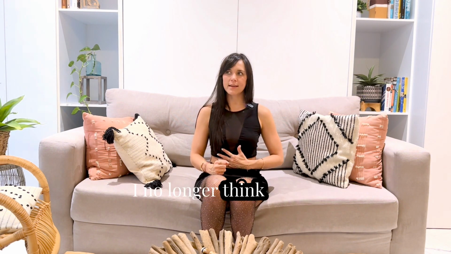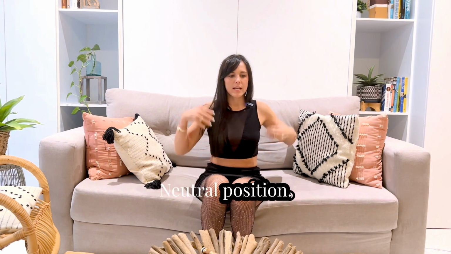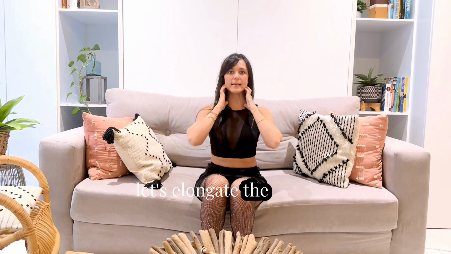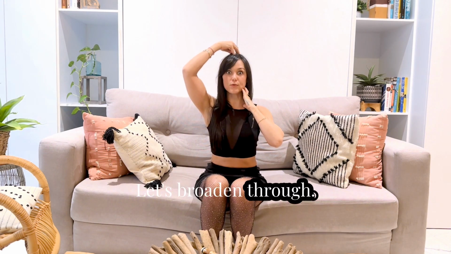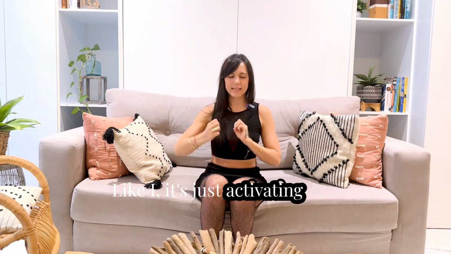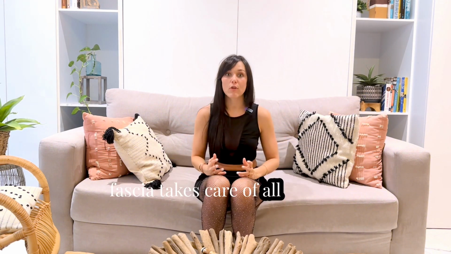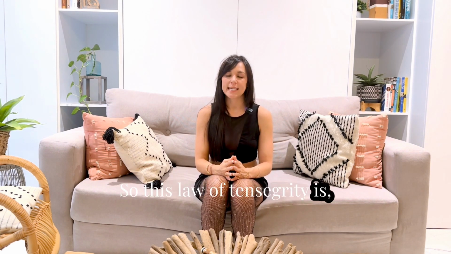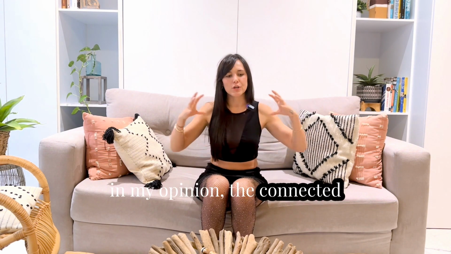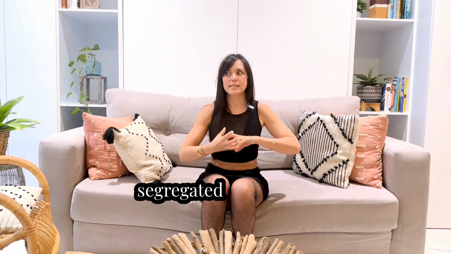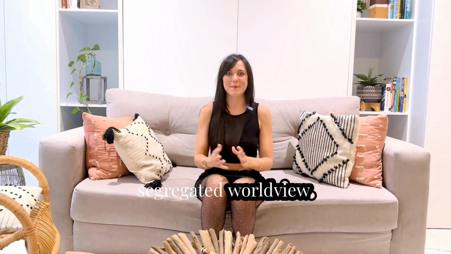I no longer think, oh, let's adjust the hips, let's expand the rib cage, let's bring the spine back to neutral, let's drop the shoulders, let's elongate the neck. Just activating that superficial fascia takes care of all of that. So this law of tensegrity is, in my opinion, the connected worldview instead of the segregated worldview.